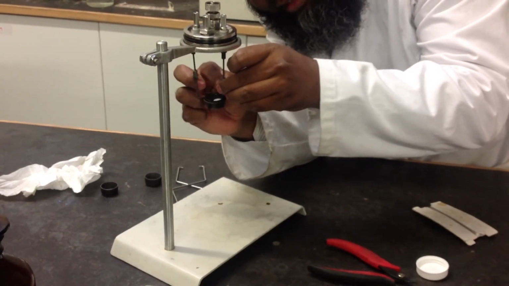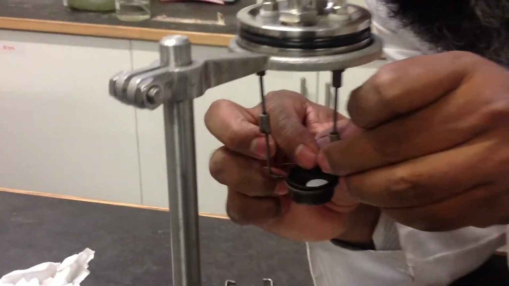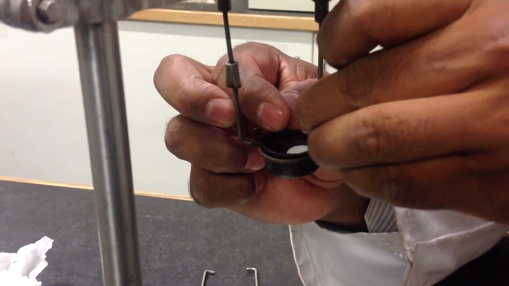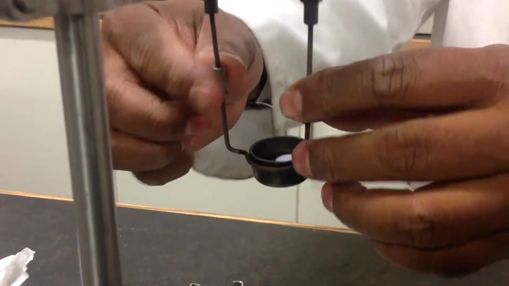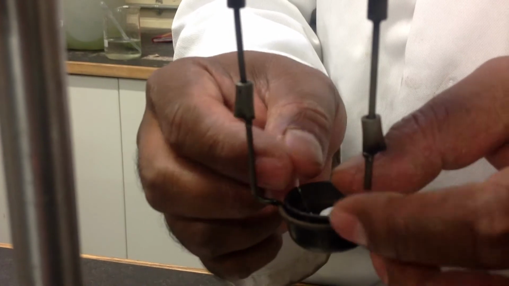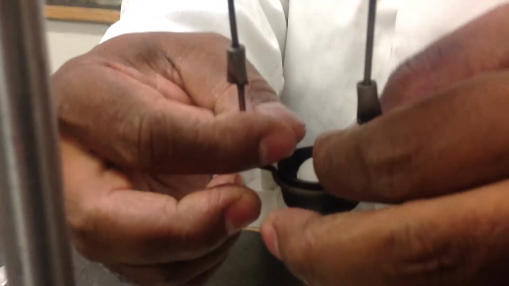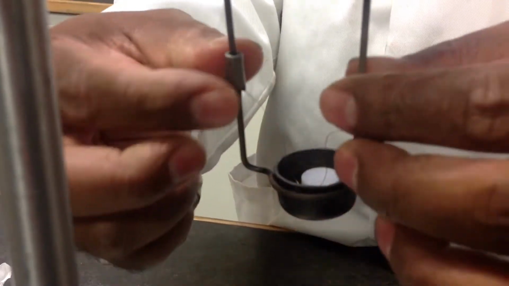There are two tiny holes on both electrodes, and then connect this fuse wire in such a way that it does not touch the sample or the crucible.